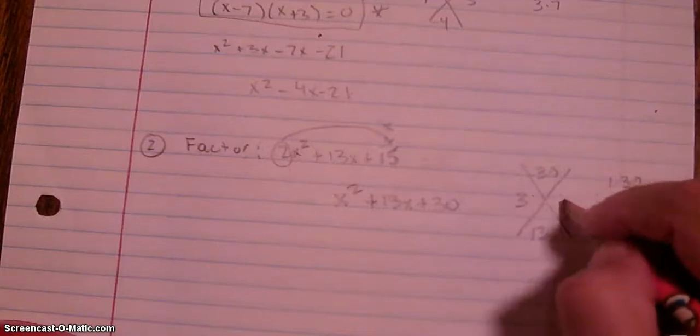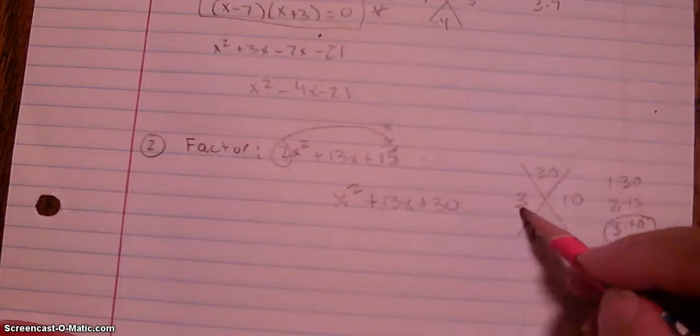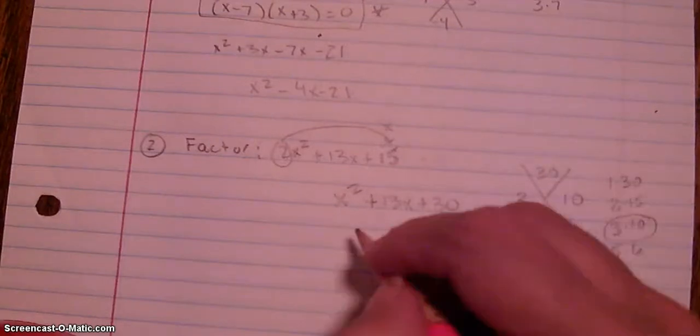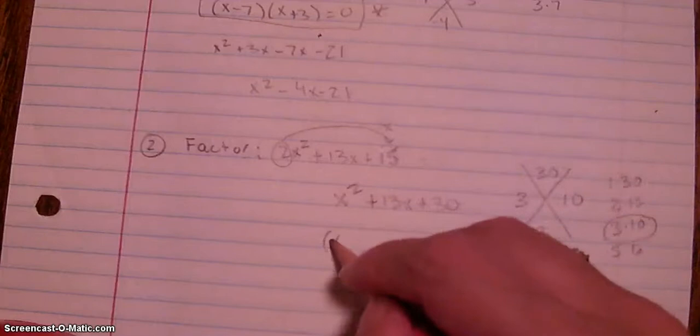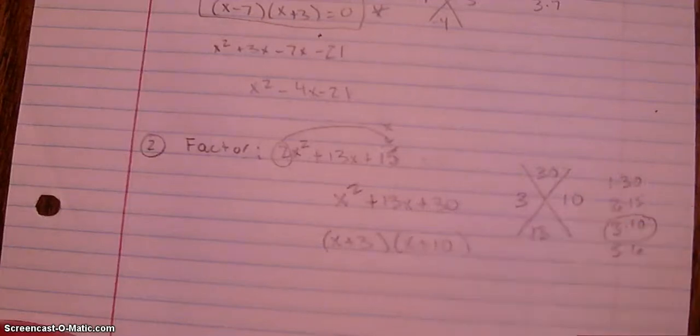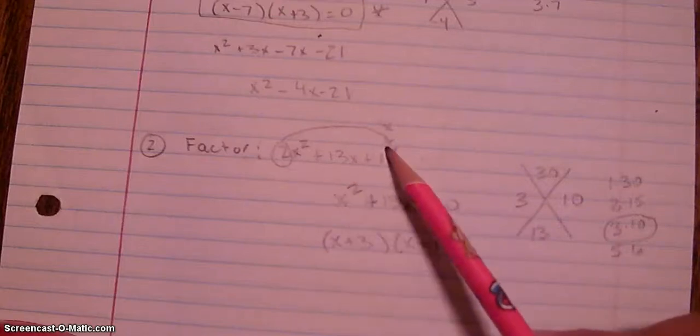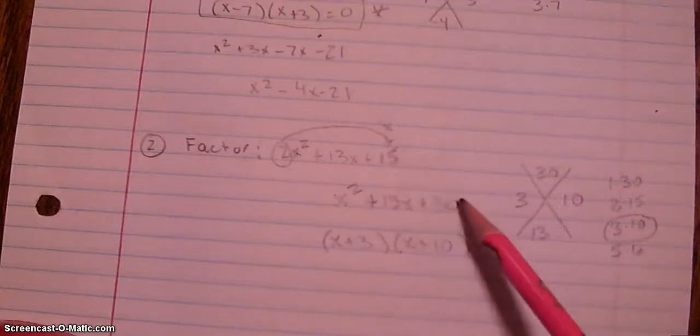So my factorization would be 3 and 10, because 3 times 10 gives me positive 30, and then 3 plus 10 is 13. So my factors come out to be x plus 3, and then x plus 10. Alright, so on this one I'm not done, because remember we had to slide the 2 down here to change the 15 to 30.